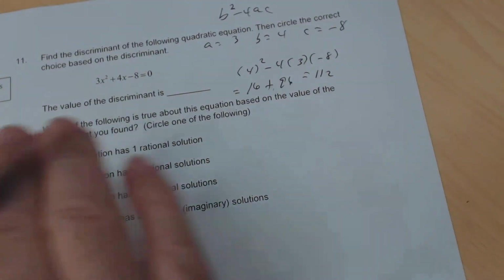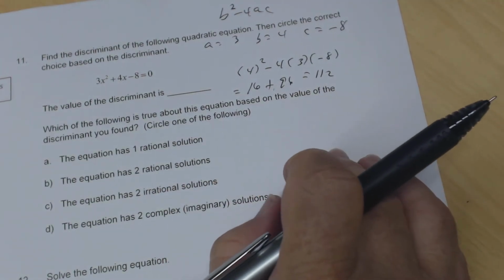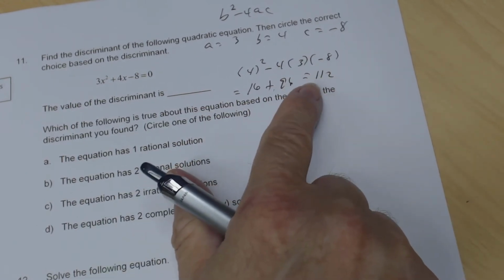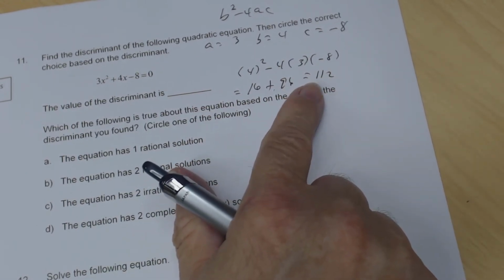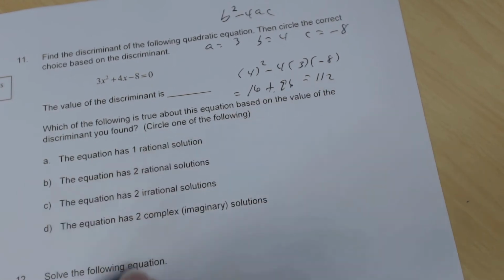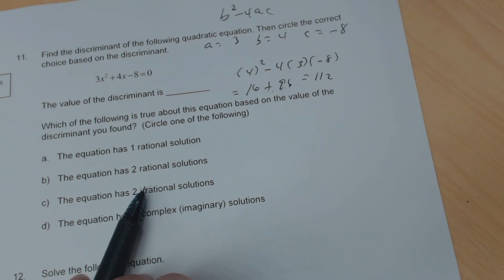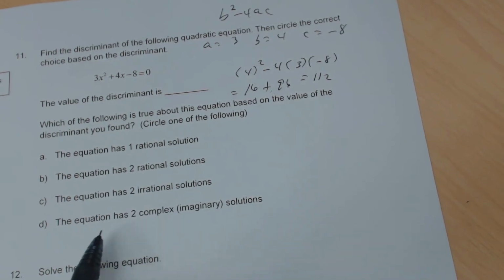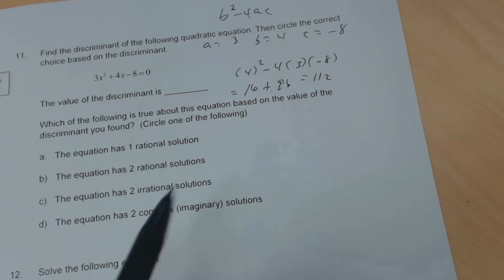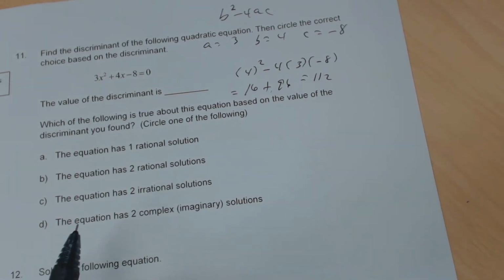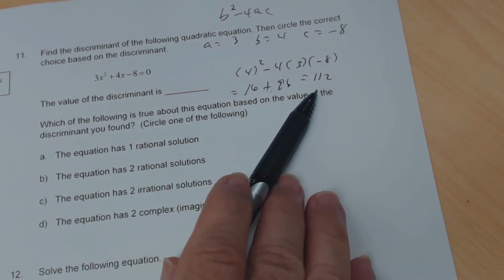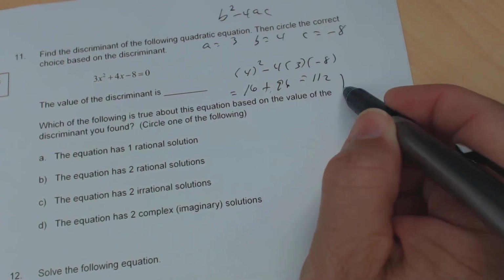All right, so then you got to ask yourself, well, what is 112? Is 112 a perfect square or not a perfect square? Well, 112 is a real number, so it's not negative, so it's going to either be a rational solution, or we can say this equation is going to have 2 rational solutions, or 2 irrational solutions. Right away, we can say it's not complex because this thing's not negative. And remember, when you take the square root of a negative number, that's where you get the i, so you get that complex solution. So the square root of 112 is not a perfect square.